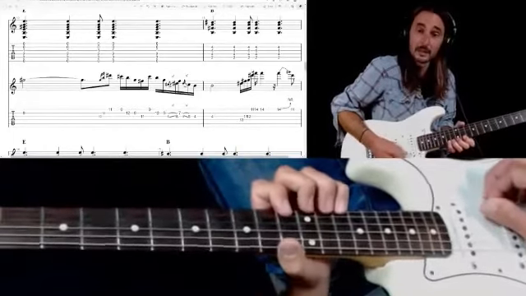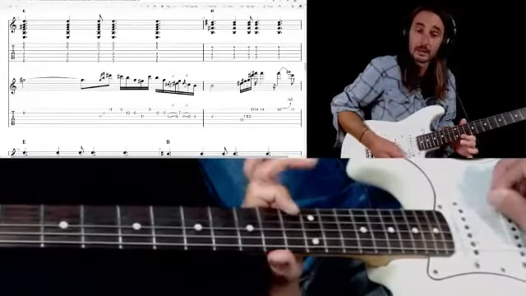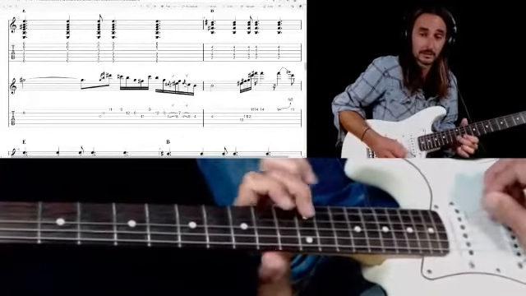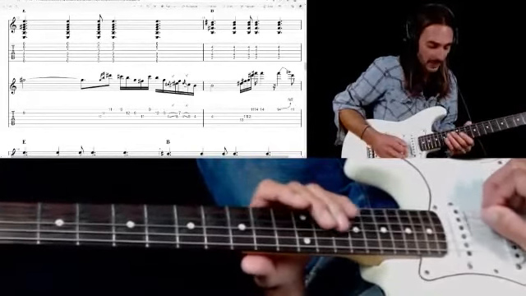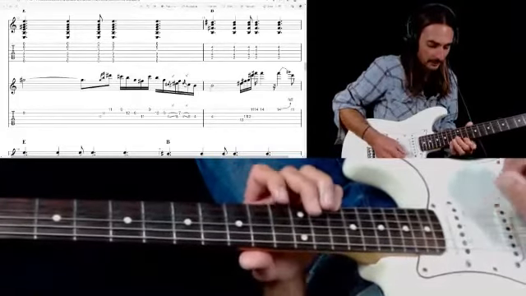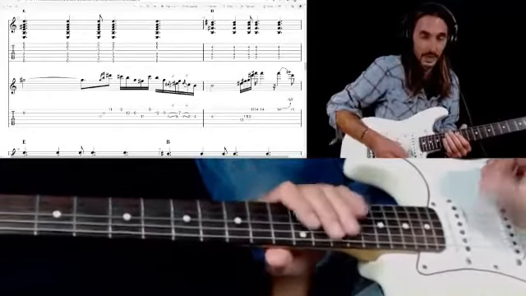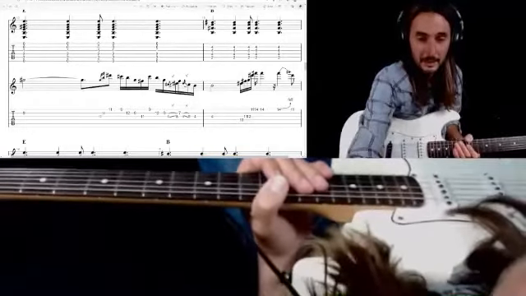Then he does a bend. All kind of outlining that B major chord, right? Okay. Adjust the tab.